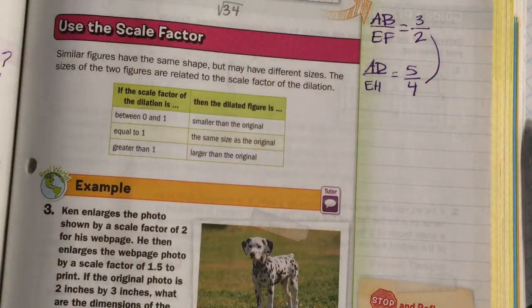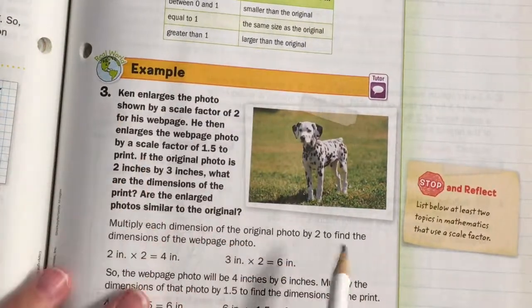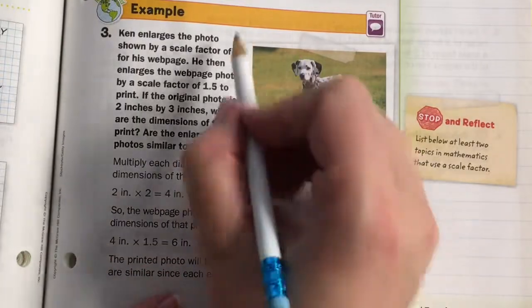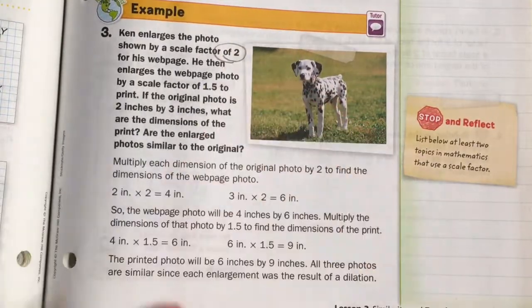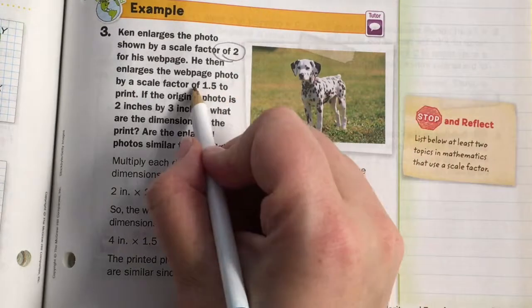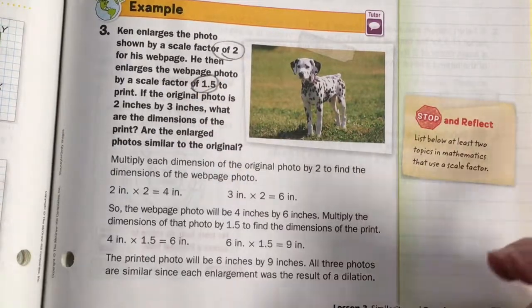Good? Okay. So there's this picture of the dog. Ken, he does 2 things to it. So first, he wants to put it on his website. So he dilates it by a scale factor of 2. And then he's like, dang, so cute. I'm going to make a print of it. So then he multiplies that new size by 1.5, and we want to know the final thing.